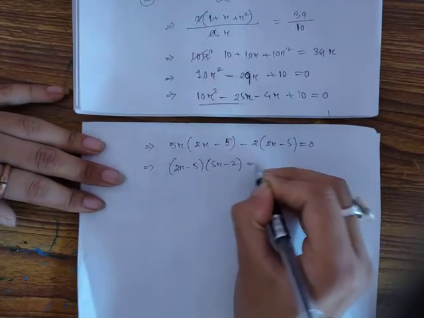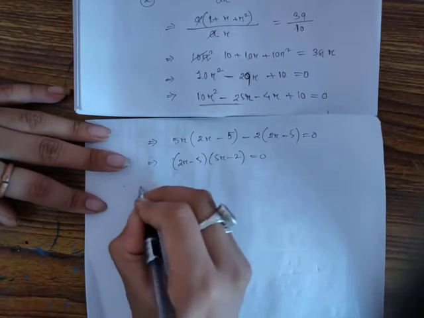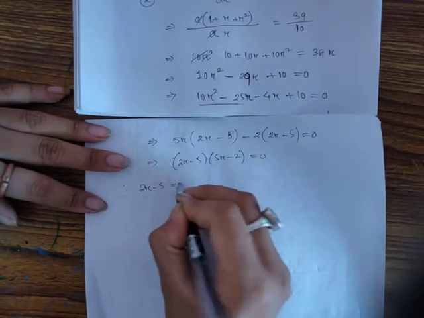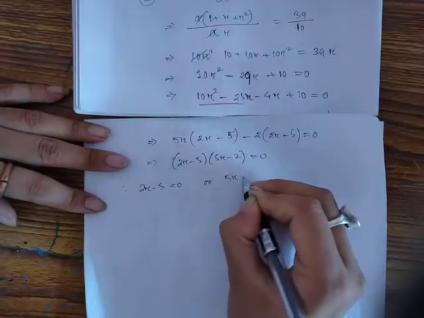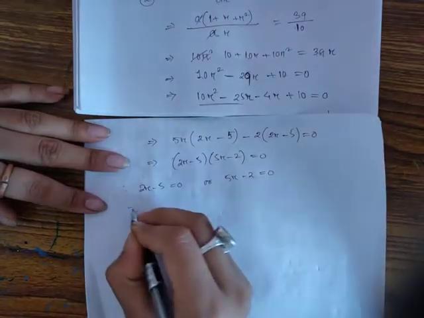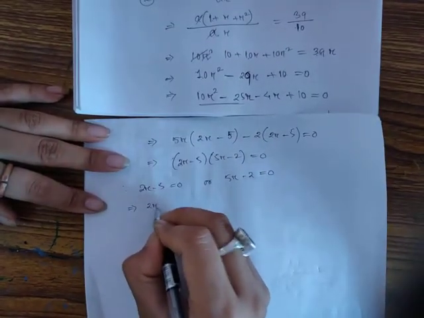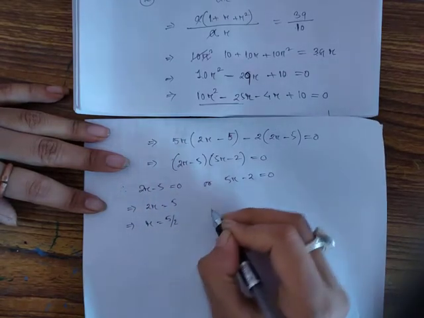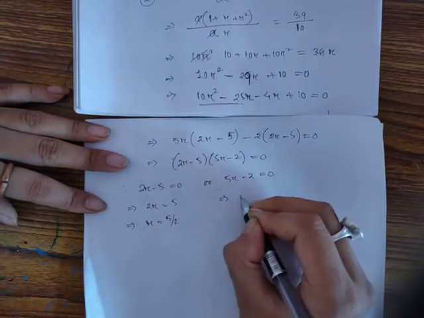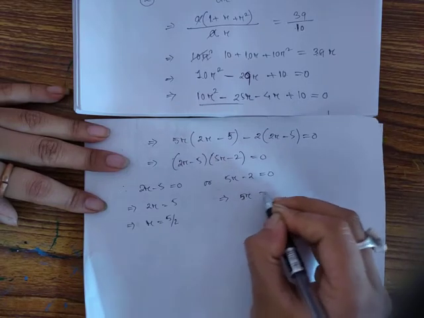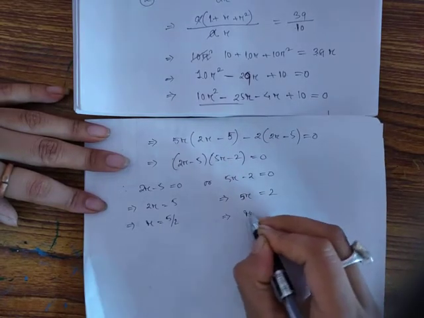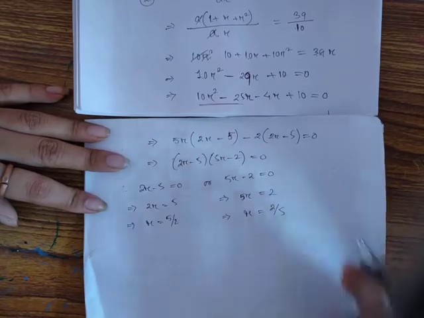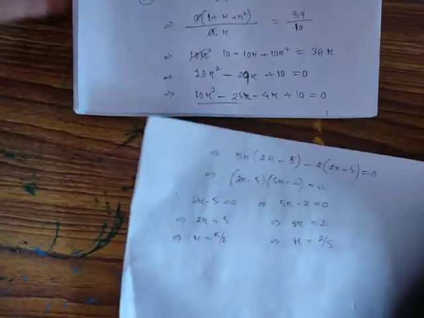So (2r minus 5)(5r minus 2) equals 0. Therefore 2r minus 5 equals 0 or 5r minus 2 equals 0, so r equals 5 by 2 or r equals 2 by 5.